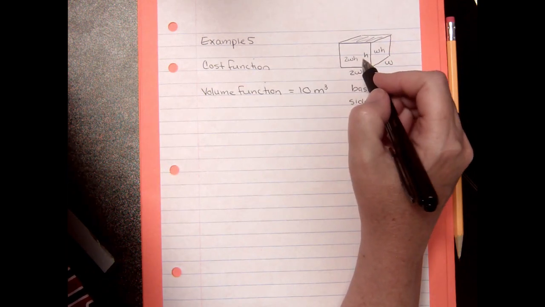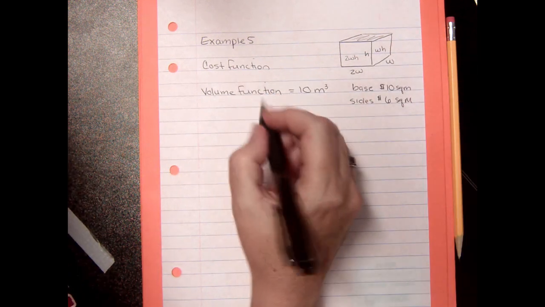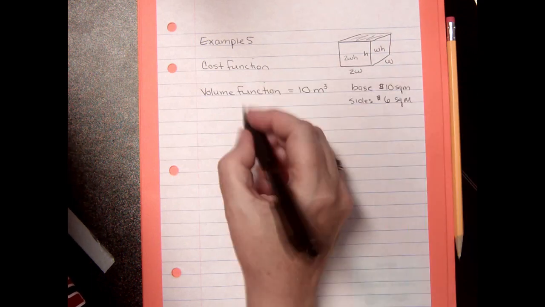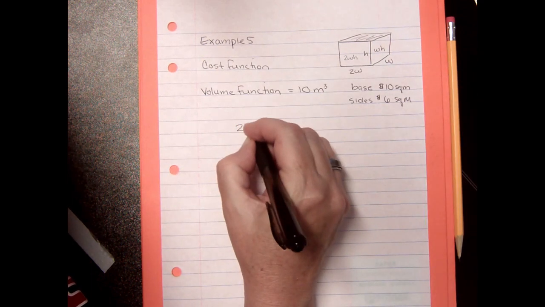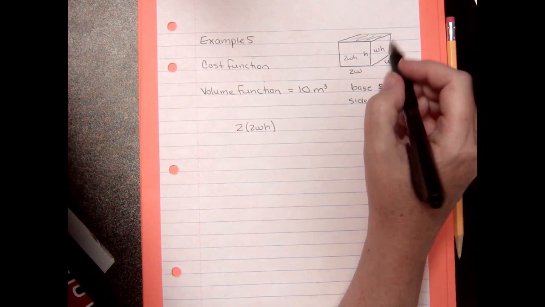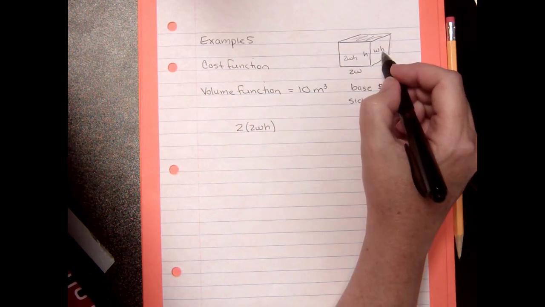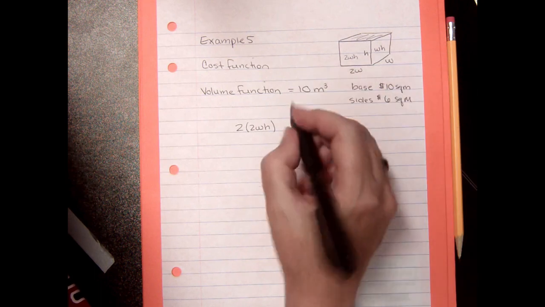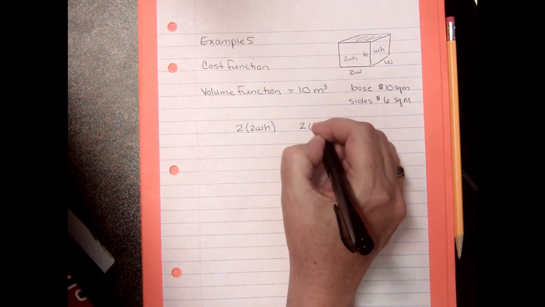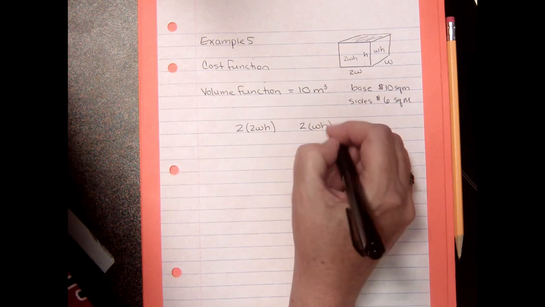I have 2 of them. So I have 2 times 2W times H, sorry. And then here I also have 2. I have 1 here and I have 1 on the other side. So I have 2 times WH. And that would give me my sides.